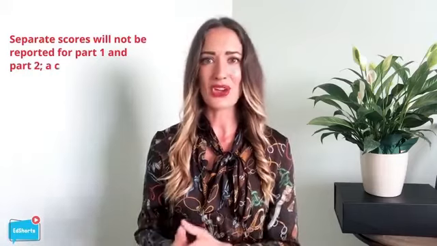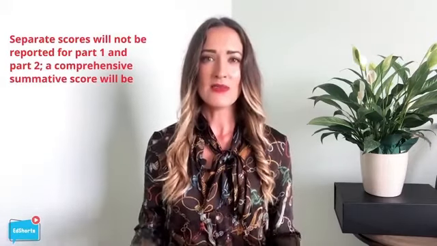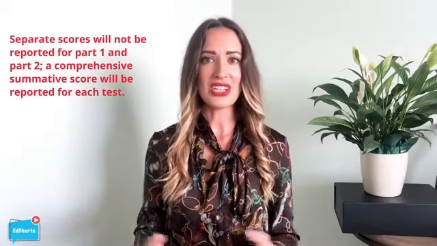All students in Ohio public school systems in grades 3 to high school are required to take the reading, math, science, and social assessments. Each test, both in math and ELA, has two parts, Part 1 and Part 2. It is up to the districts and schools to decide whether to administer both parts in one day or administer one part on one day and the other part on another day. Separate scores will not be reported for Part 1 and Part 2. A comprehensive summative score will be reported for each test.